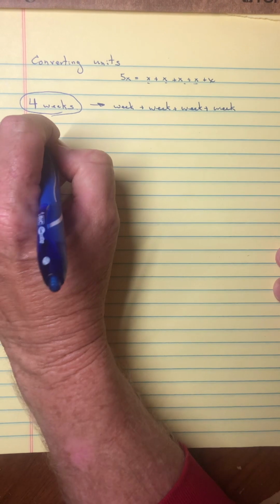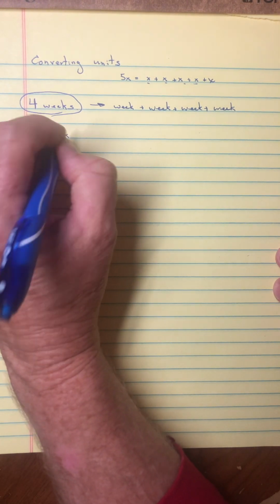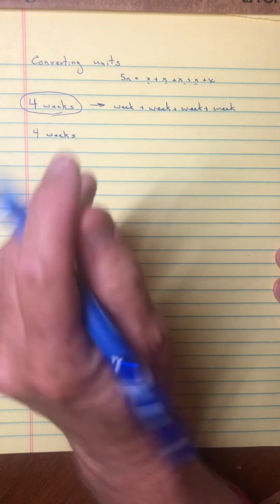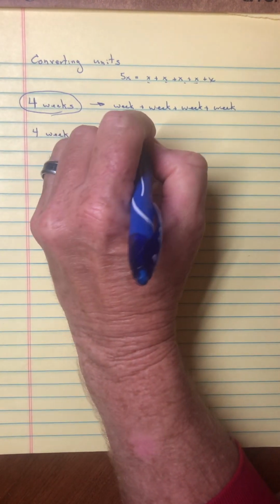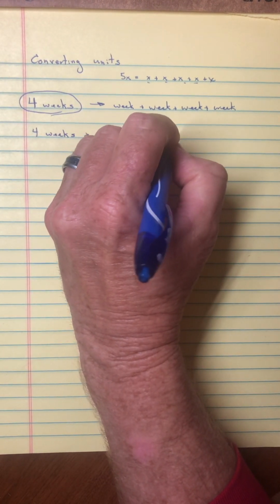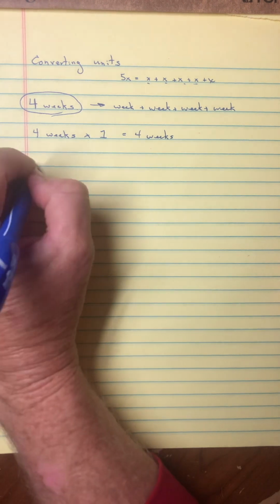I like to use this phrase: use the same rules of mathematics for your numbers and for your units. So in other words, if you multiplied 4 weeks by the number 1, you would still have 4 weeks. Nothing would really change.